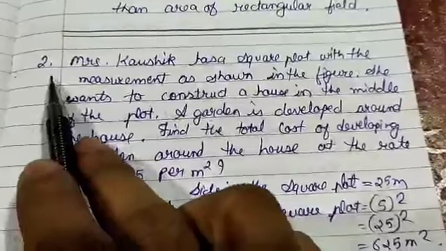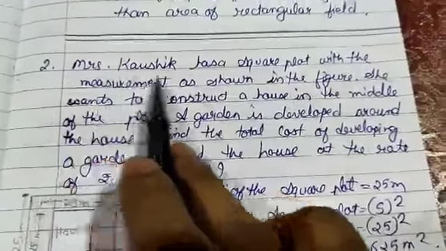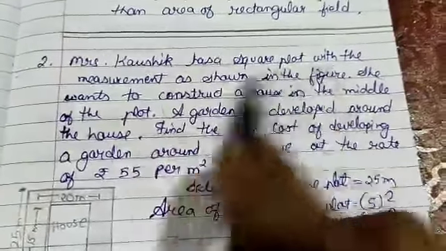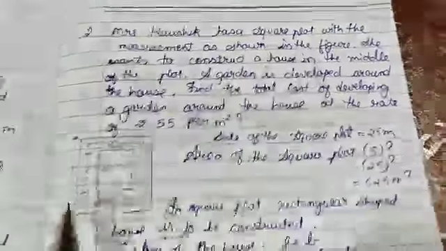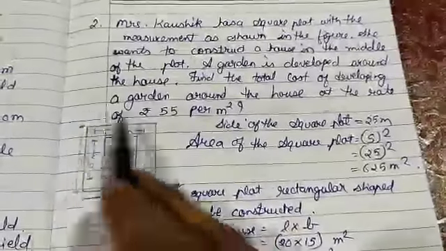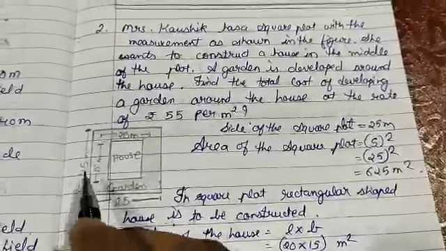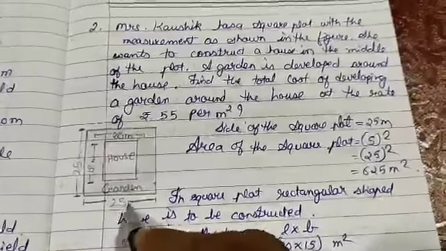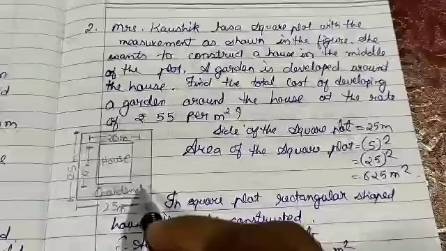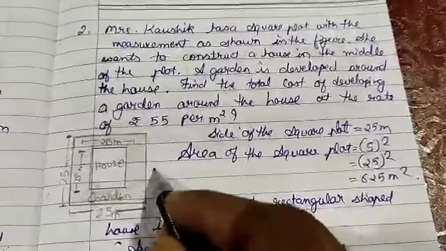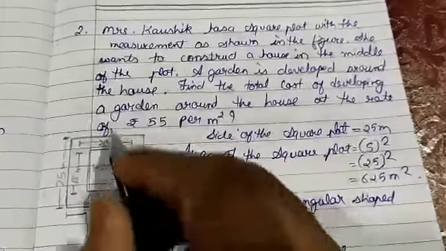Let us start question number 2. Mrs. Kausik has a square plot with the measurement as shown in the figure. Now see, this is a square plot whose measure is given, that is 25 meter. That is the side of the square plot, 25 meter on each side. It is a square, which means all sides should be the same.